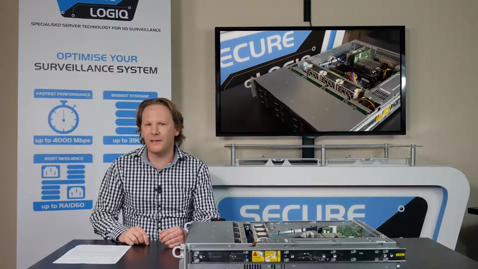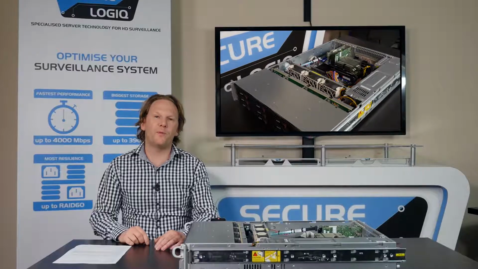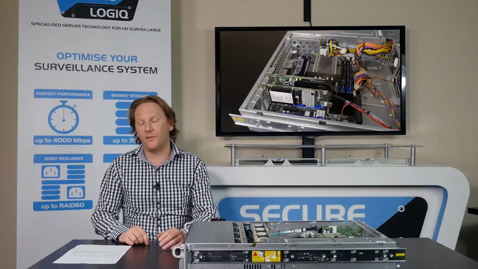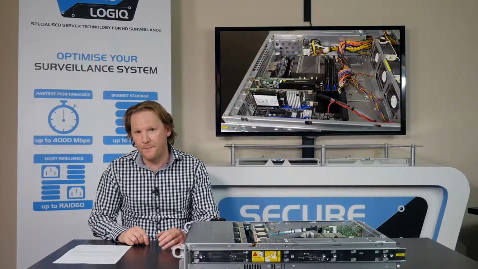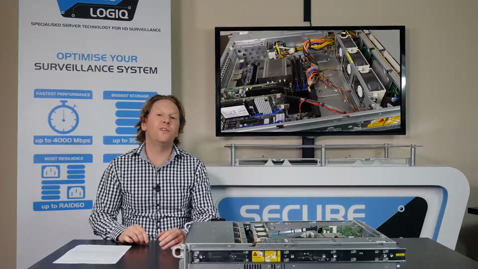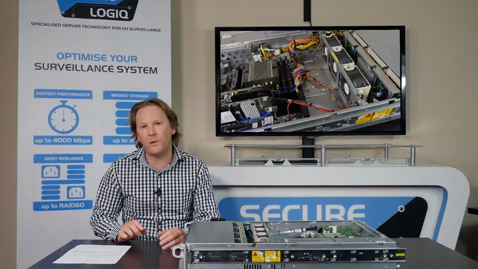I'd like to speak today a little bit about our video analytics optimized server range. Video analytics is getting cheaper and better. On some VMS platforms it's even free. The danger, of course, is that these video analytics require a lot more processing capability and a lot more specific requirements than a traditional CCTV server.